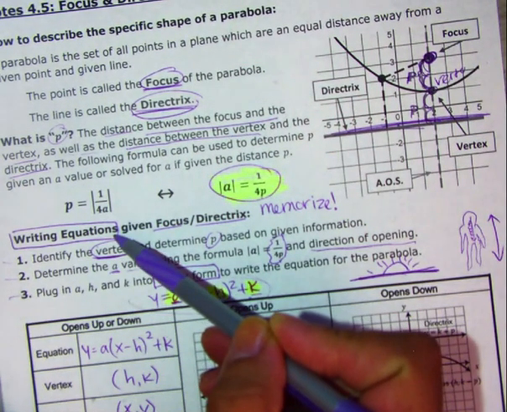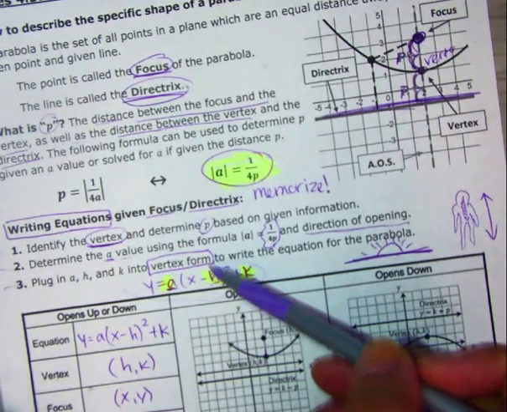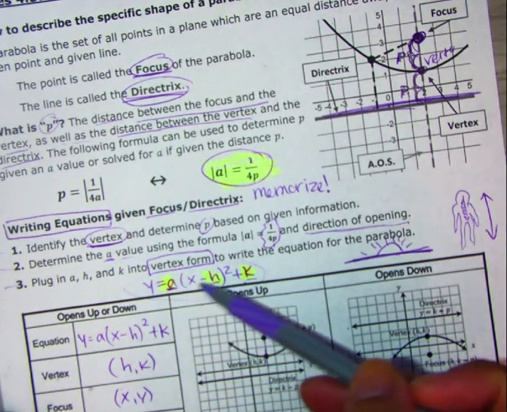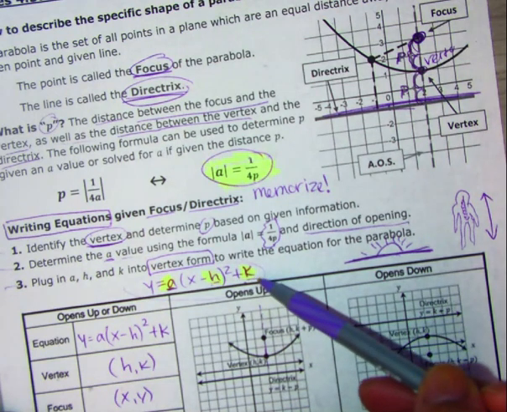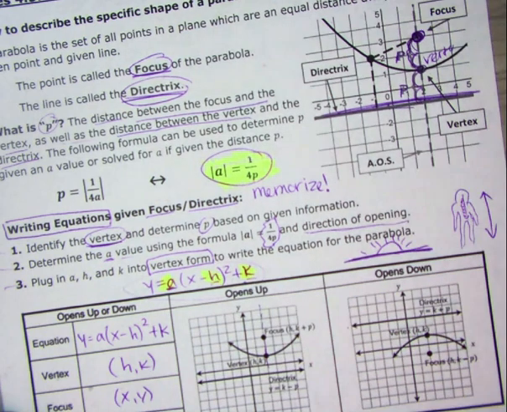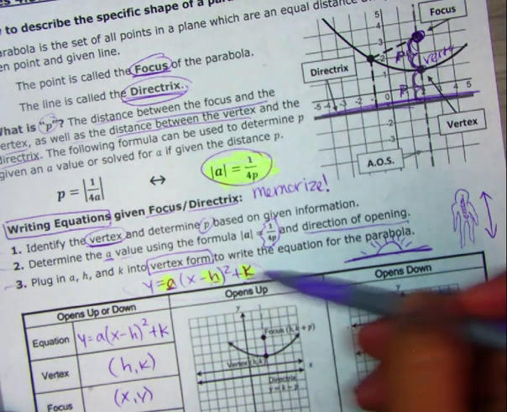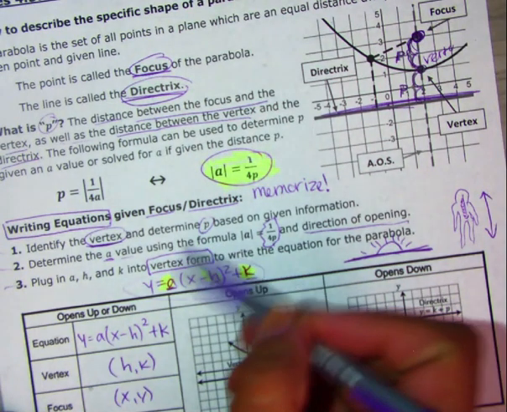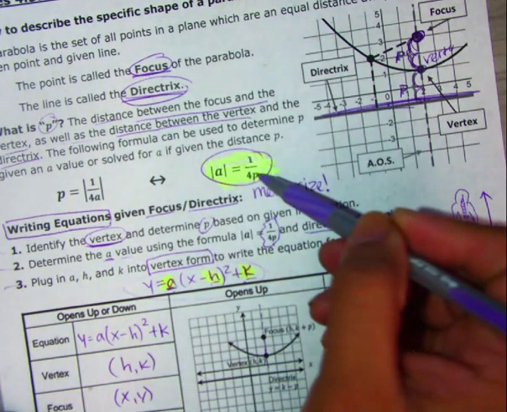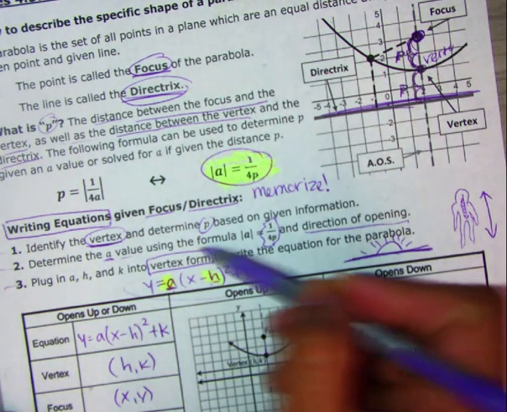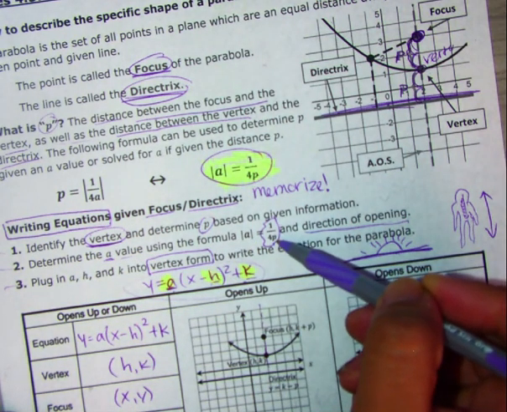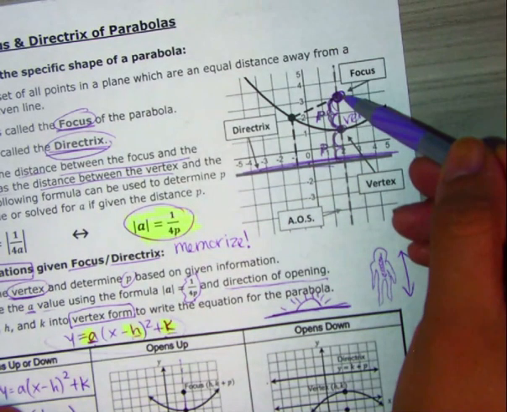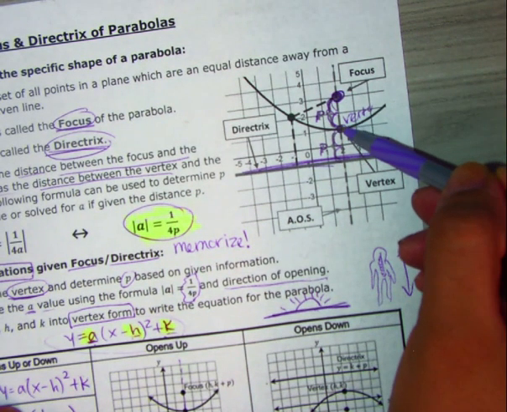So just a reminder of how the equation looks in vertex form: y equals a times (x minus h) squared plus k. In order to write an equation in this form, we need to replace three values with numbers: a, h, and k. The vertex gives you the h and k values, but the a value is calculated with a formula. Determine the a value using the formula 1 over 4p. Again, that p value is the distance from the focus to the vertex, or from the vertex to the directrix.